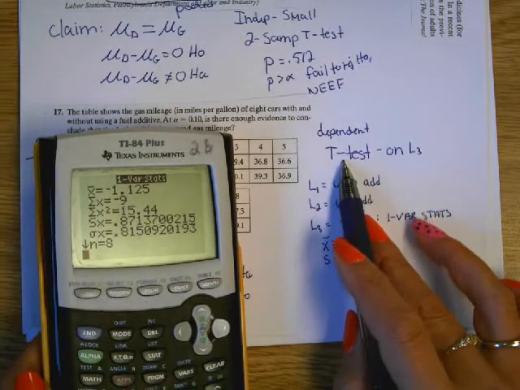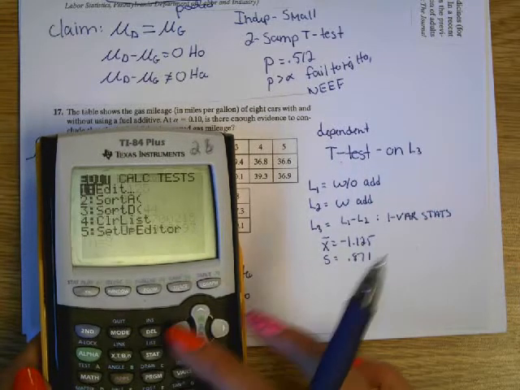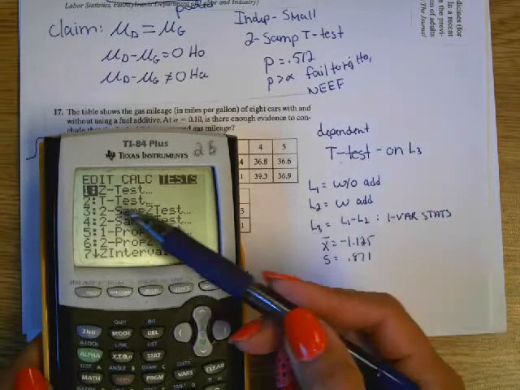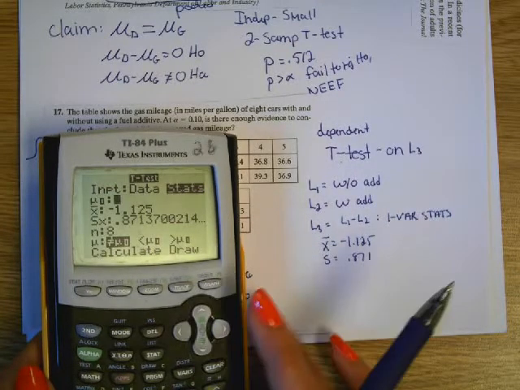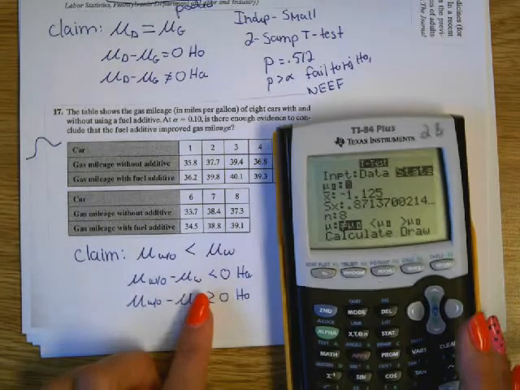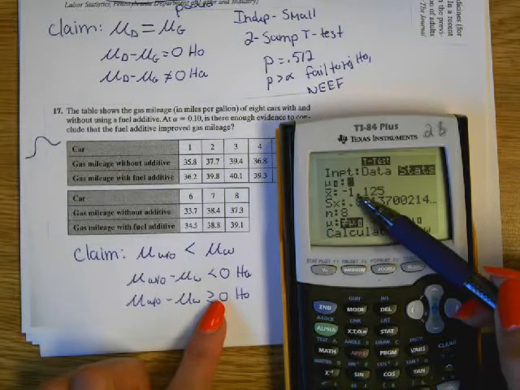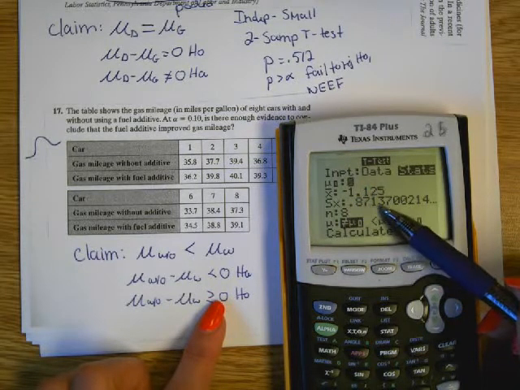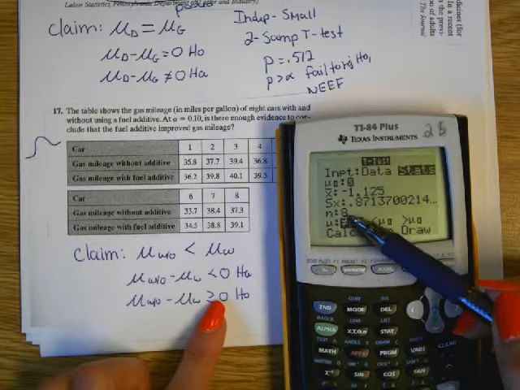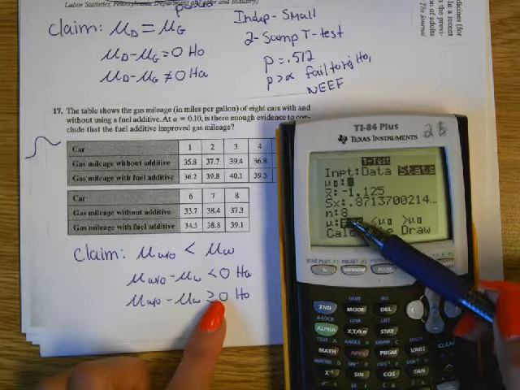So we're going to run t-test. Not two-samp, just regular t-test. So stat, over to test. T-test is number 2. The mu0, that's from the H0. That's 0. Sample mean, notice it matches what we got. The S matches what we got. Sample size, it counted already. So it really substitutes everything in when you run the one-variable stats.